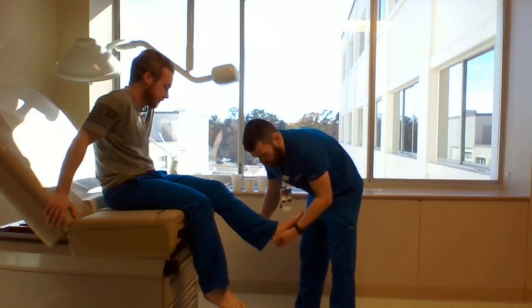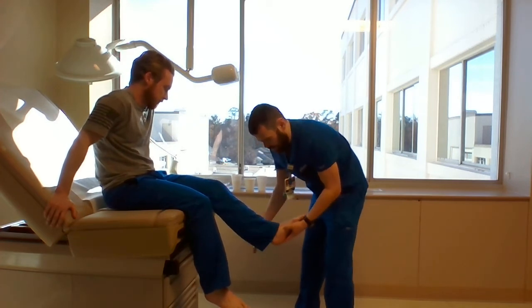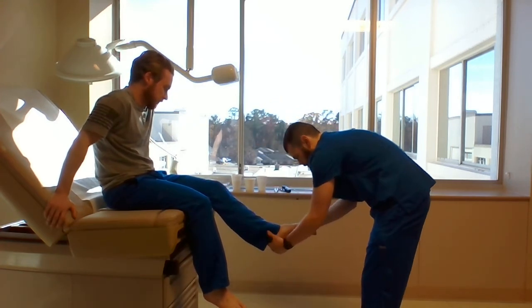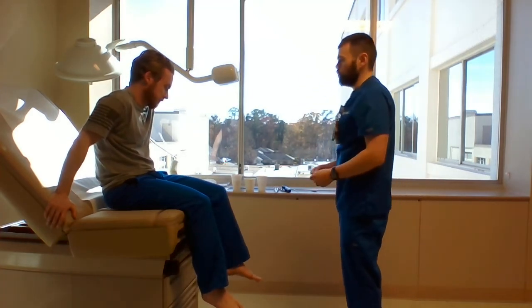We'll check the Achilles over here. Good. And I'll check ankle clonus. And then I will check the Babinski or the plantar reflex over here as well. Okay, and those are all 2 plus and within normal findings.